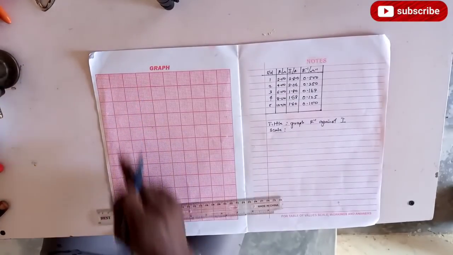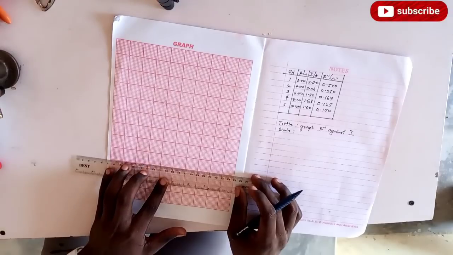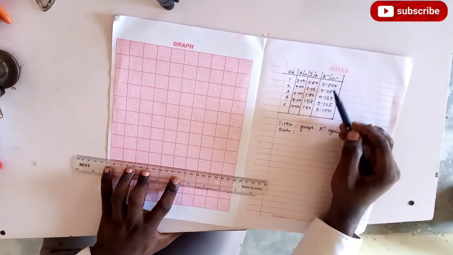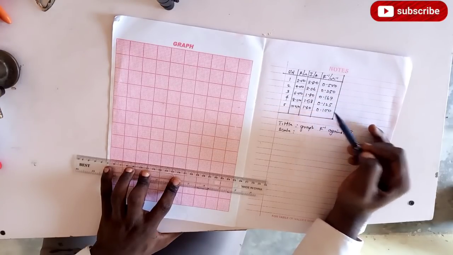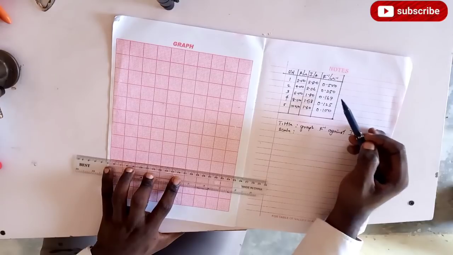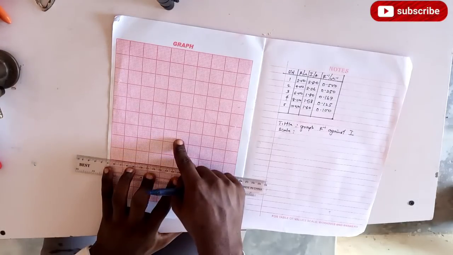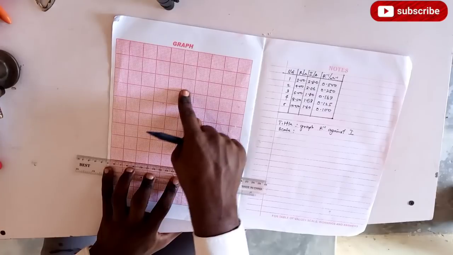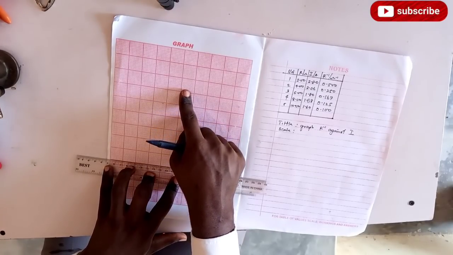Our R inverse is to be on our vertical axis, right? So you count 1, 2, 3 first. You place your ruler there. So we check. The maximum value here is 0.5 and the minimum is 0.1, right? So let's check now. If I use a 0.1 interval as my unit, 0.1, 0.2, 0.3, 0.4, 0.5, and 0.6. I think 0.1 is okay.